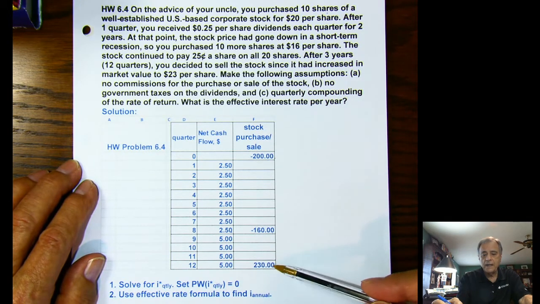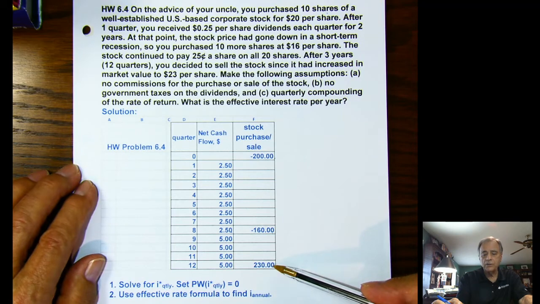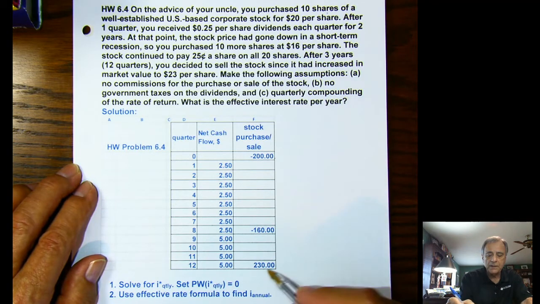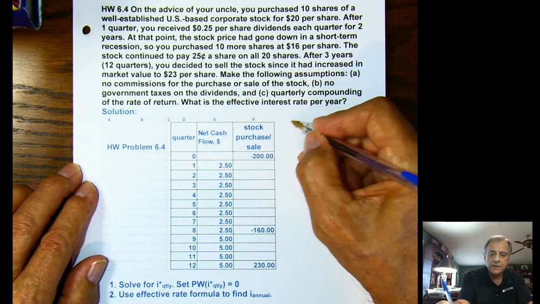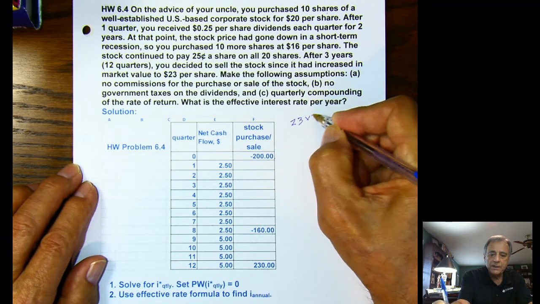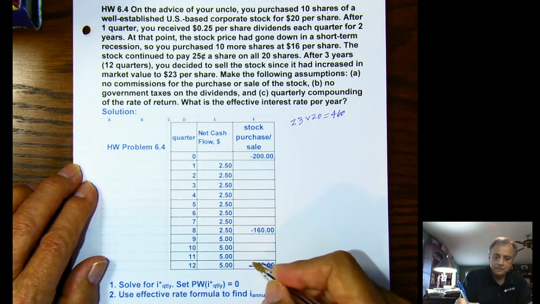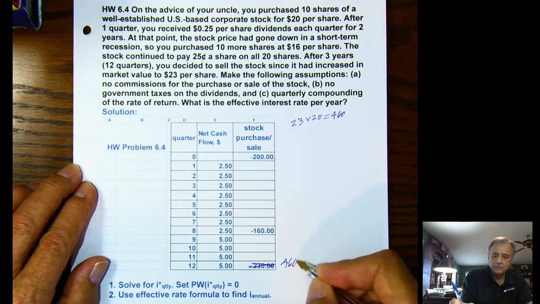And then I sell the stock, all 20 shares, for $23 a share. And I put the wrong number here. $23 a share times 20 shares is $460.